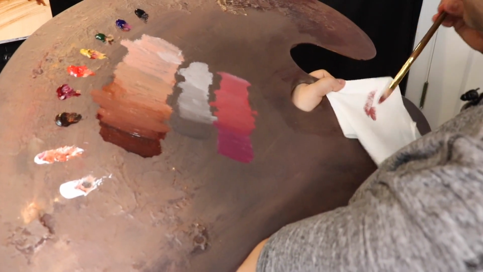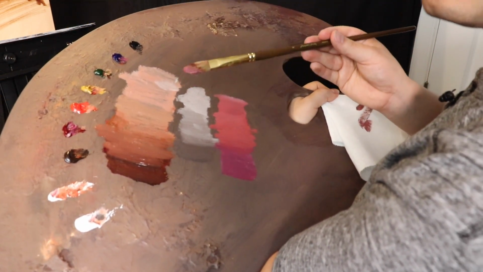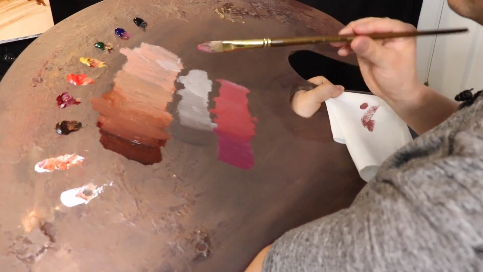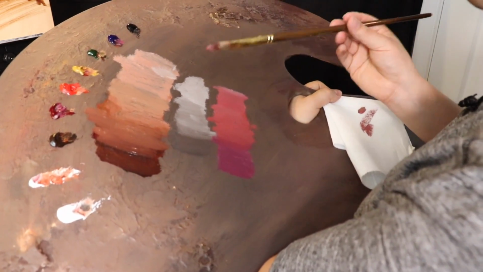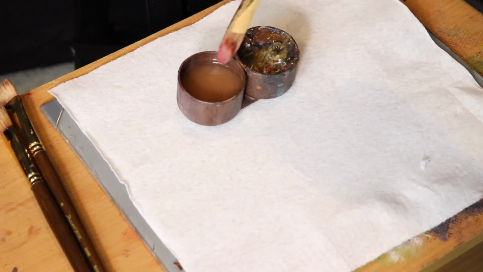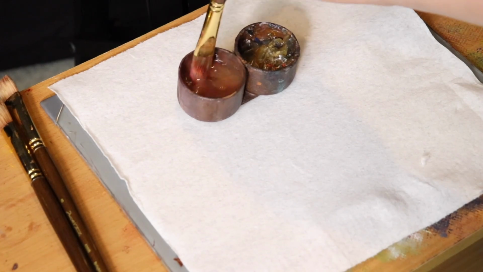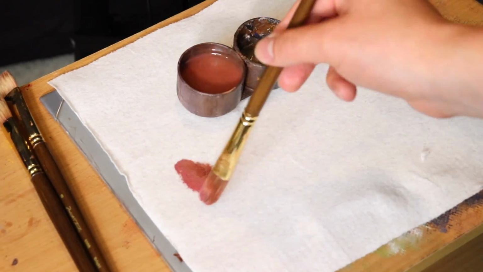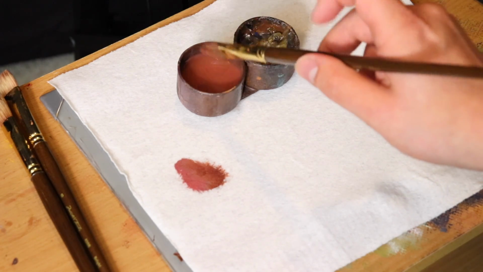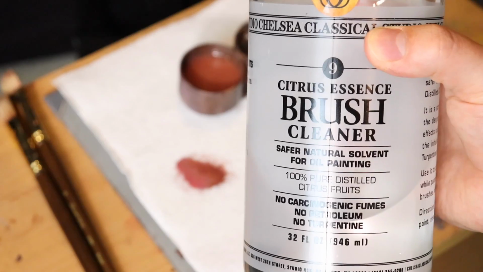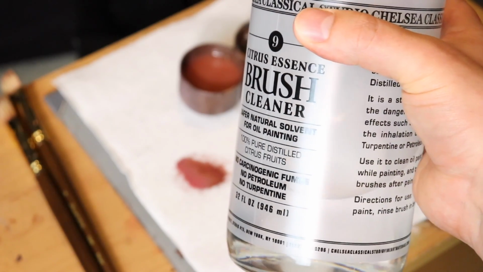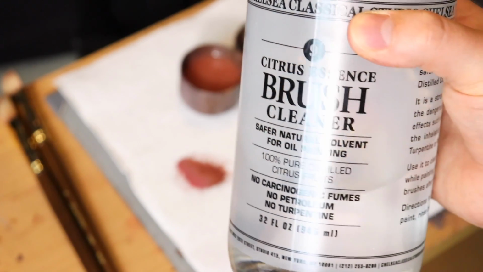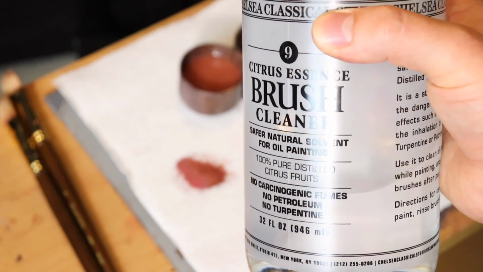So now this is going to be our designated recharging brush, and we're going to want to clean off this brush just because we have so much of the red on it. And to clean the brush, we're just going to use our odorless mineral spirits, but that is a little bit of a lie. This is Citrus Essence Brush Cleaner. I almost forgot that I was using this. So Citrus Essence Brush Cleaner. And I'm just using it because I had it.